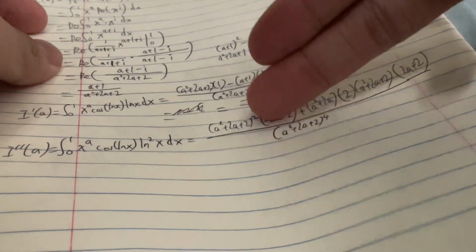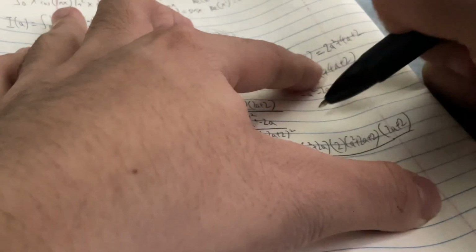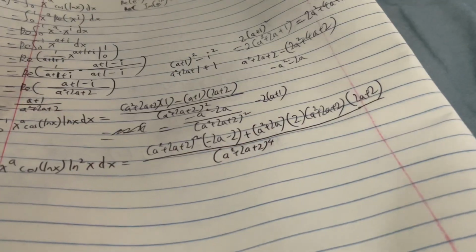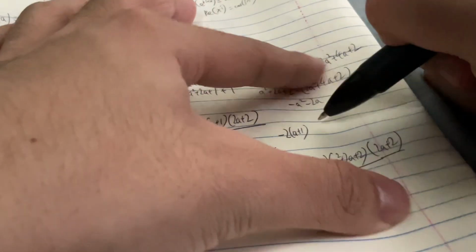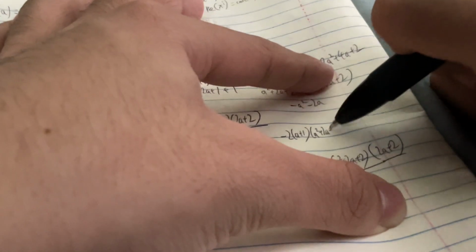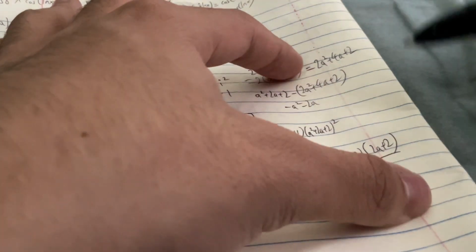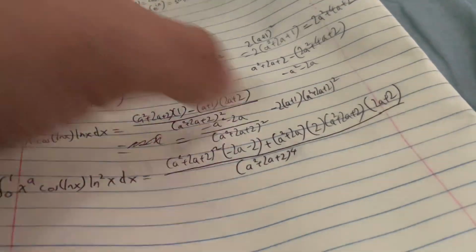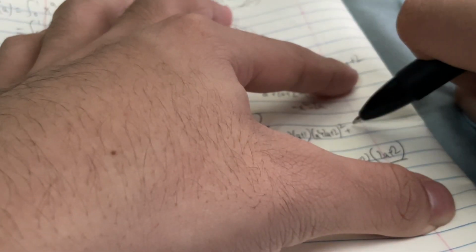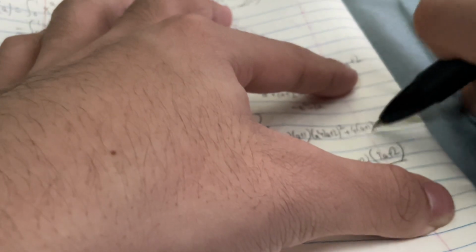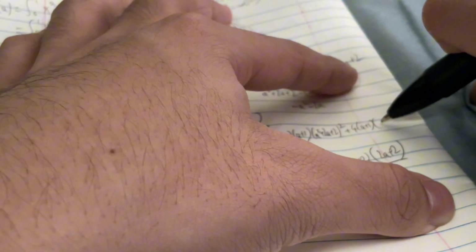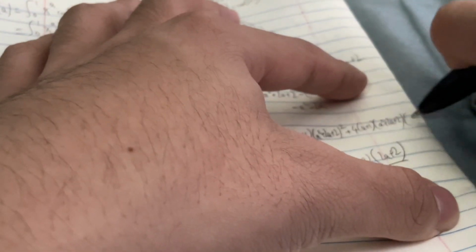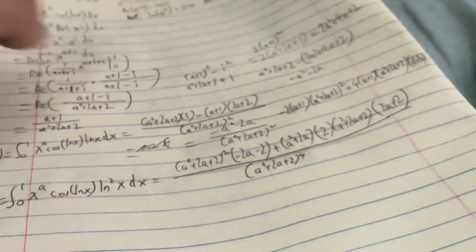This one, we can write this as -2 times (a plus 1), right? -2 times (a plus 1) times (a squared plus 2a plus 2) squared. And this, after we factor out the 2 and then multiply by 2, is just plus 4 times (a plus 1) times (a squared plus 2a plus 2) times (a squared plus 2a), like that.